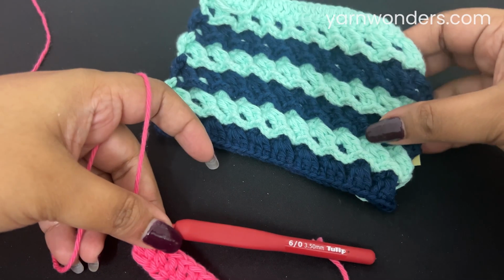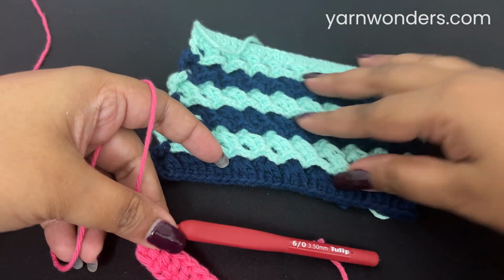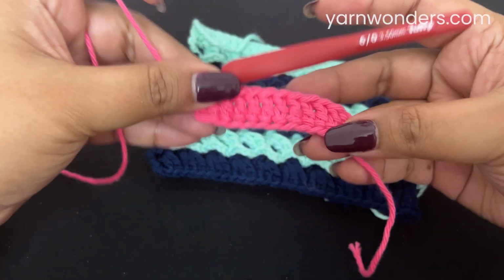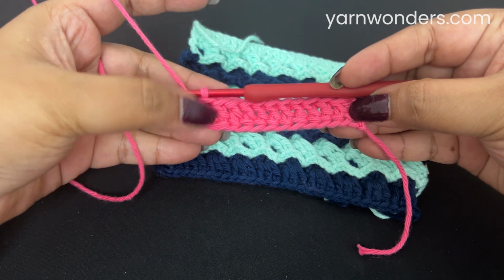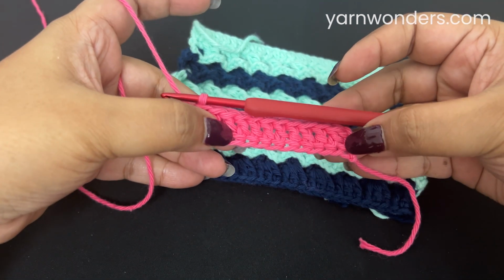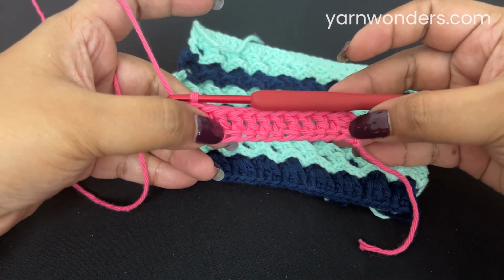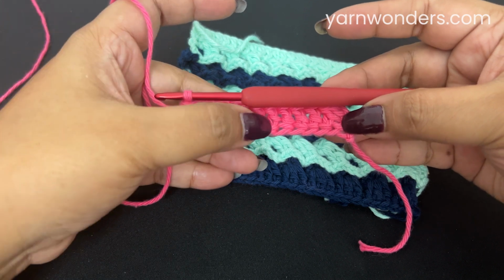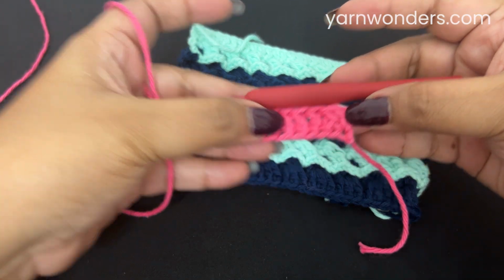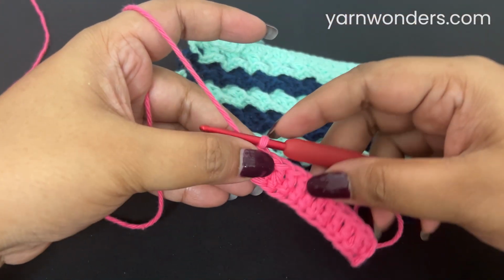In today's video, I'm going to show you how to crochet the 3D wave stitch. So this stitch is done on a multiple of 3 double crochet foundation chains. For my starting row, I have a multiple of 3, that is 3, 6, 9 and 12. I have 12 stitches here, which is a multiple of 3.